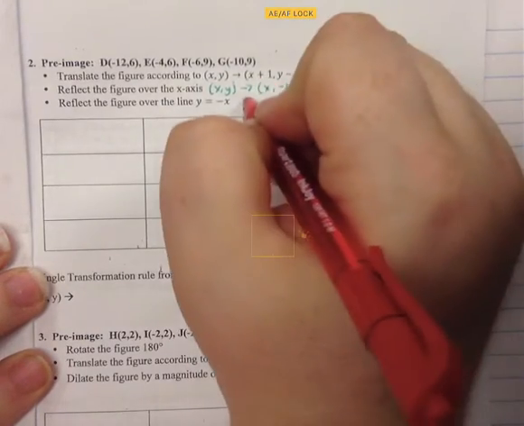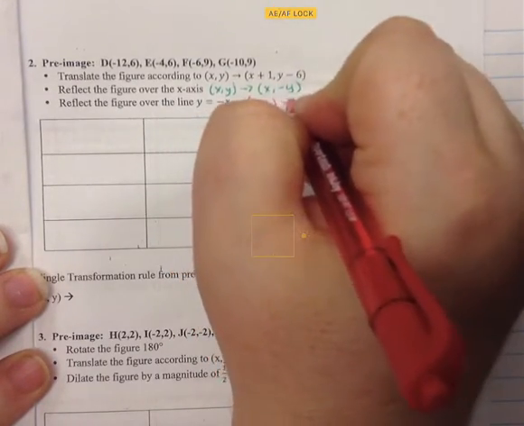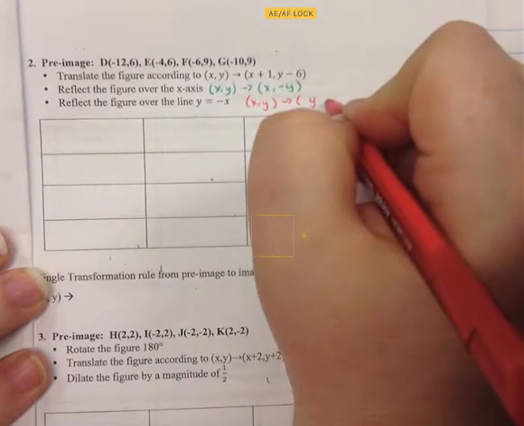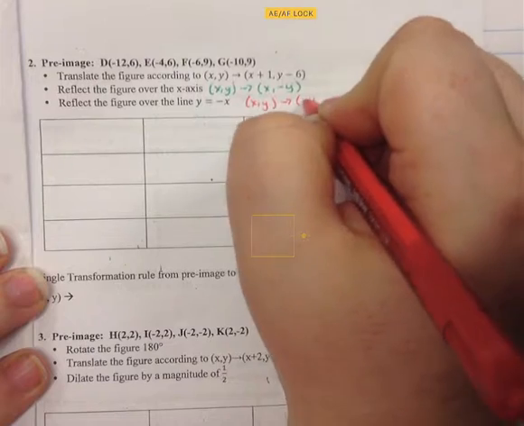Since that's our last transformation, I'm going to write that in red. That rule is x, y maps to, if it's y equals negative x, we're going to flip the x and y, so it'll be y and x. We're going to negate both of the signs.